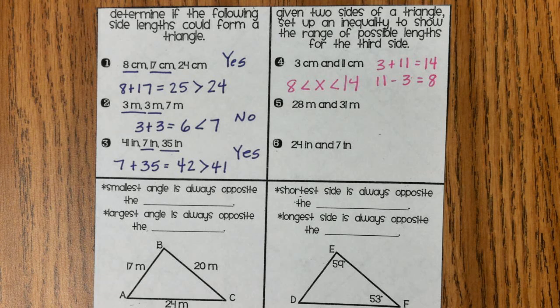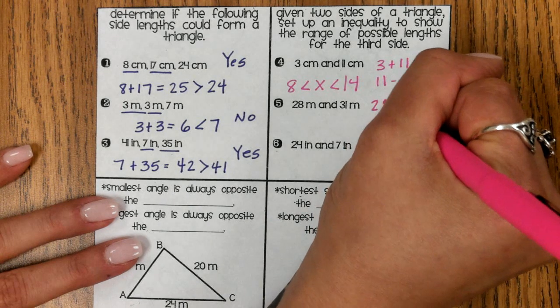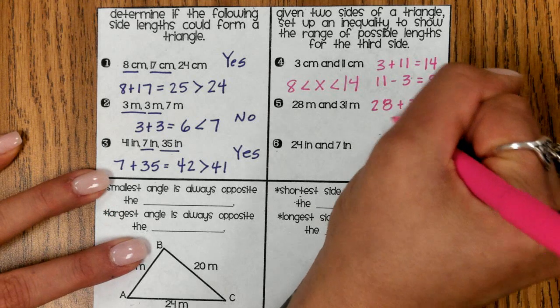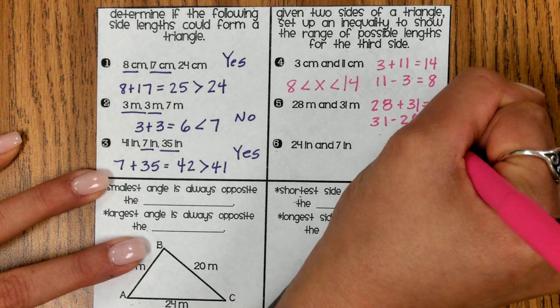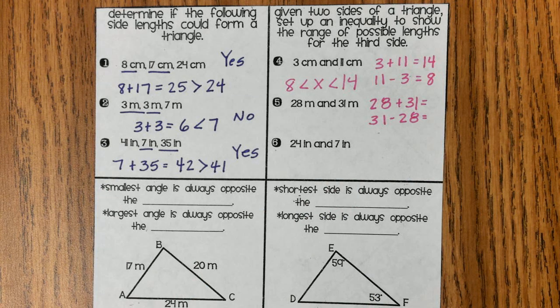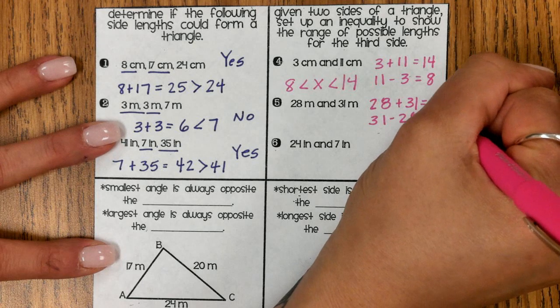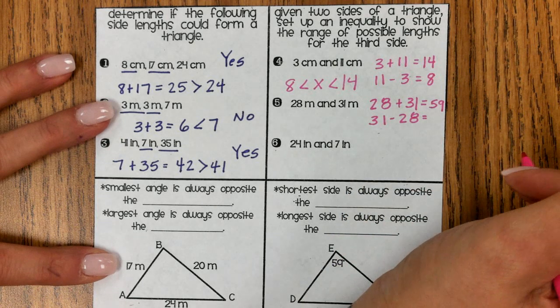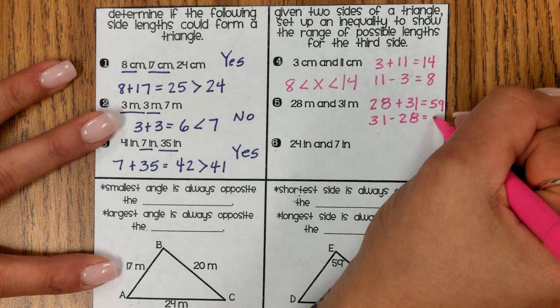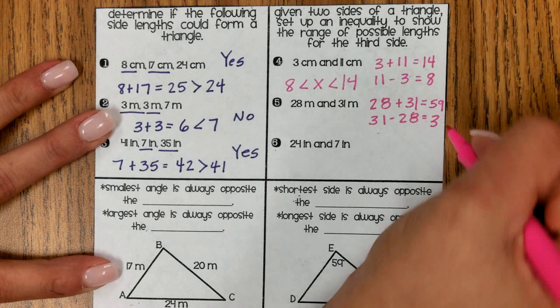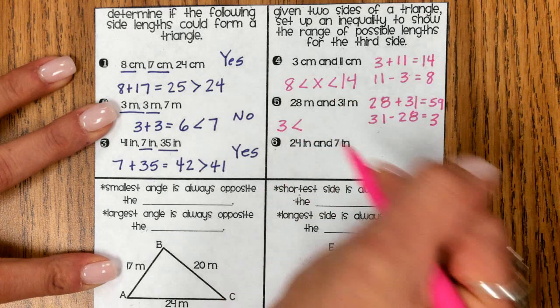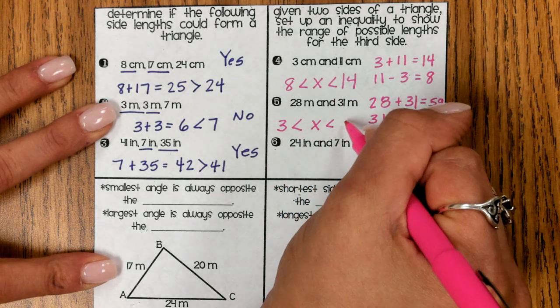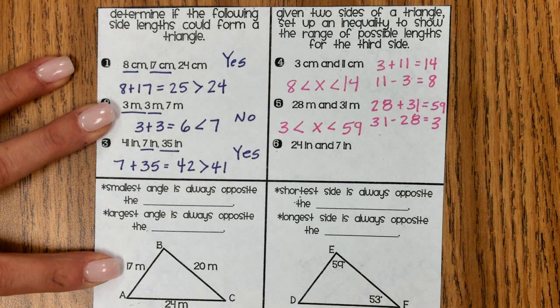Okay, you would do the same thing on the next one. You would add the 2 numbers, and then you would also subtract them. So 28 plus 31 is 59, and then 31 minus 28 is 3. Very good. So big range, but it has to be greater than 3 and less than 59, that last side of your triangle.